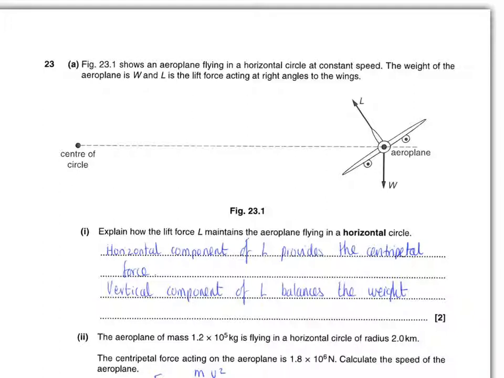More generally, I find it very useful to think of the idea of L plus W. So we could imagine drawing W added on to L, and the L plus W gives me a resultant force there, which would be the centripetal force. But because the question was framed in terms of how the force L maintains it flying in a horizontal circle, it makes sense to give the component type answer.